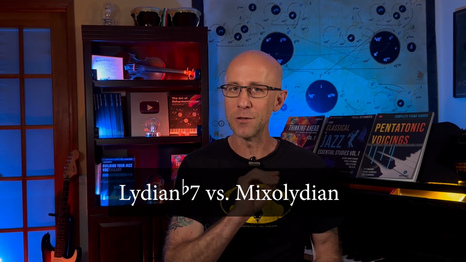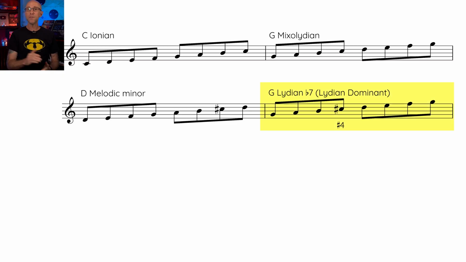In this theme, we're going to look at two modes that only differ on one note, but they're actually not related: the Lydian flat 7 and the Mixolydian modes. I'll show you how to take advantage of the properties in these two scales and how to use them to write your own themes. The Lydian flat 7 is also known as the Lydian dominant.